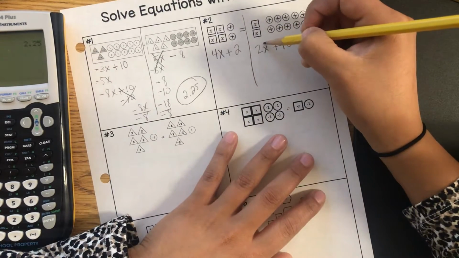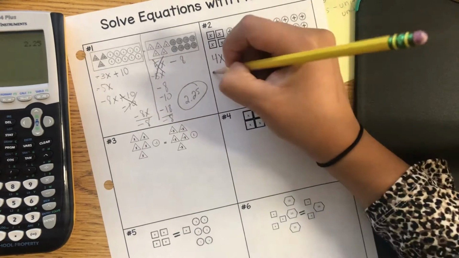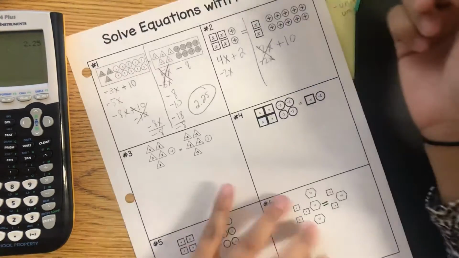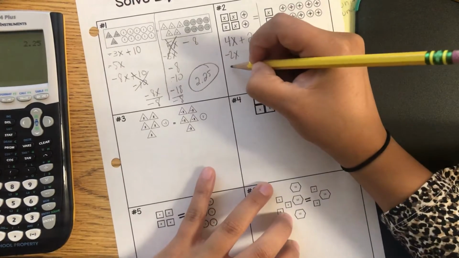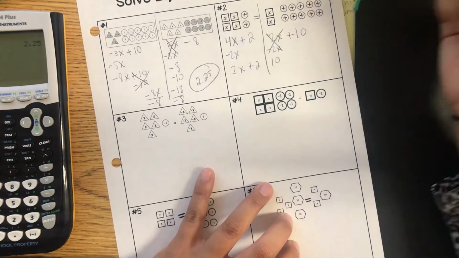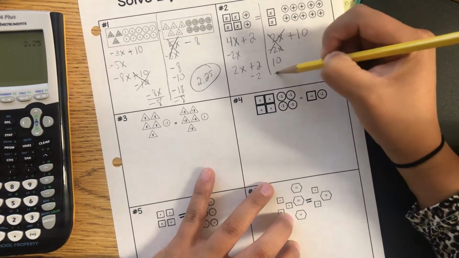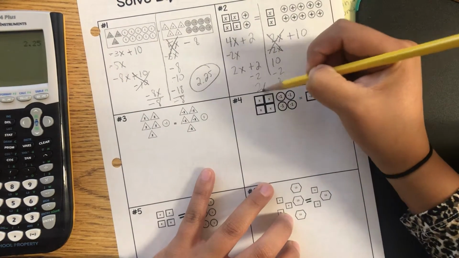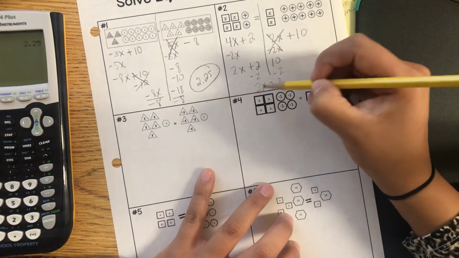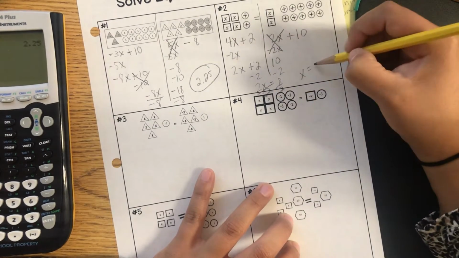So I want to move this 2x over to the left. Since it's positive, I'm going to subtract 2x. So that 2x's cancel. 4x minus 2x is 2x. I want to bring down the plus 2, bring down this positive 10. And now I want to solve for x. So I want to subtract 2. So that's 8. And then my last step should always technically be division. So I'm going to divide by 2. So 8 divided by 2 is 4.